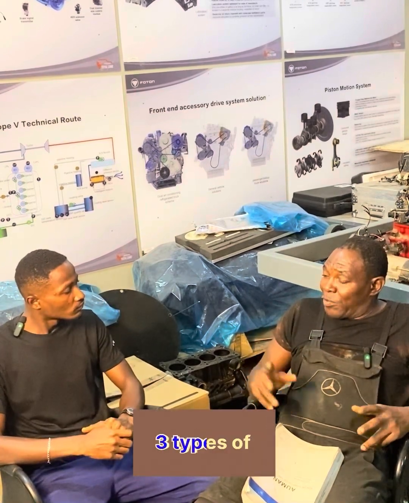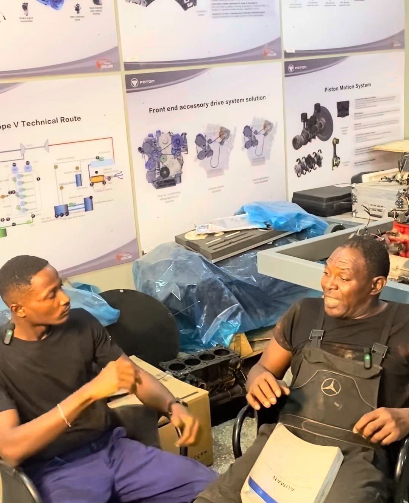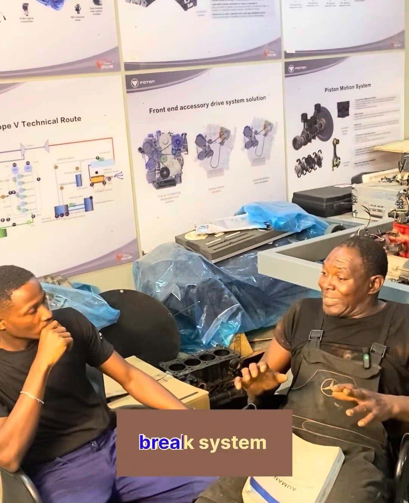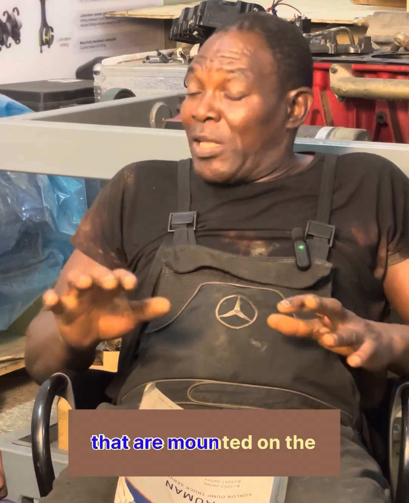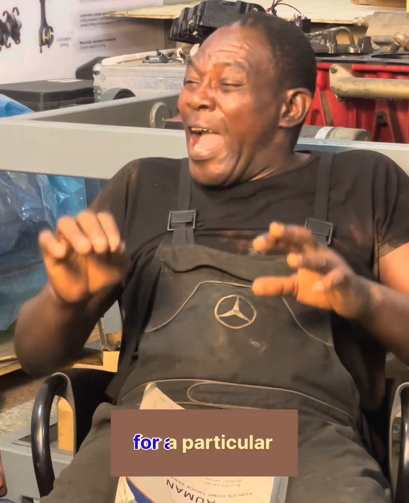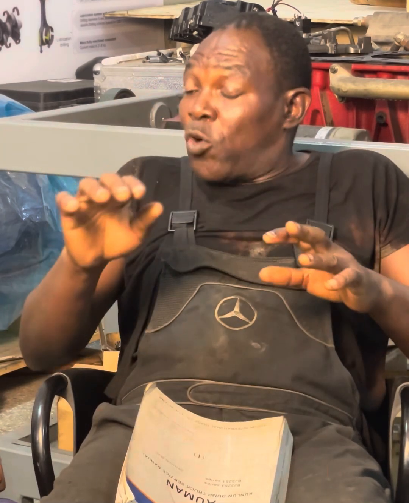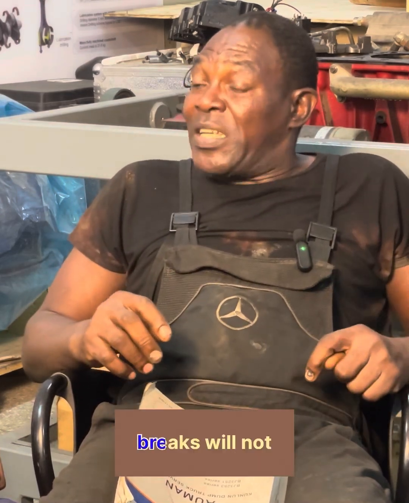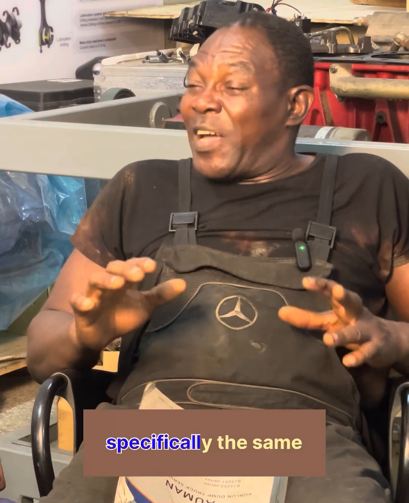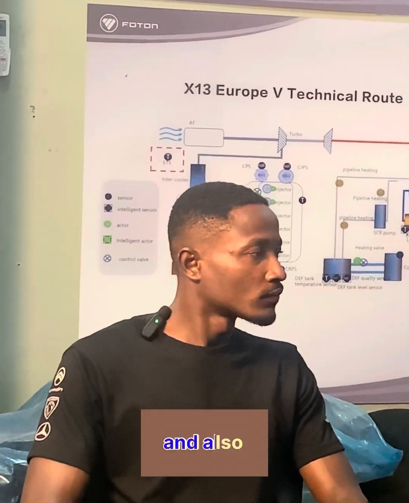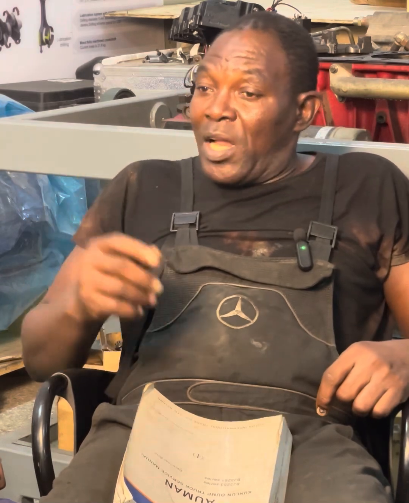Those are three categories of braking system, which is not by the function of the brake system, but by the particular components mounted on the particular vehicle for a particular geographical location where you use the vehicle. That means your vehicle's brakes will not be the same for driving on a highway, a 6-lane street, and other continuous driving locations.